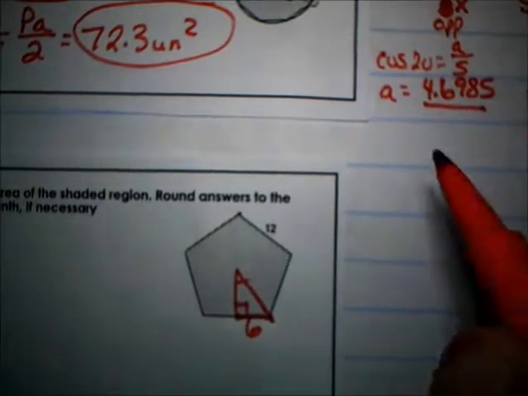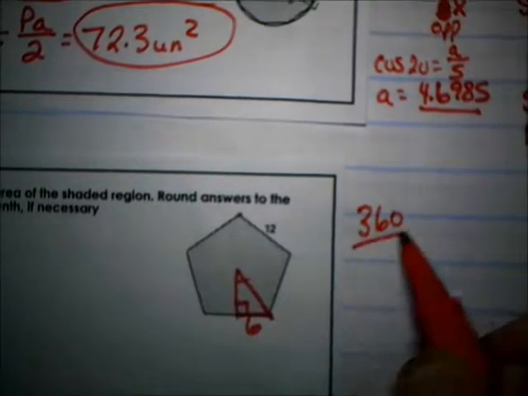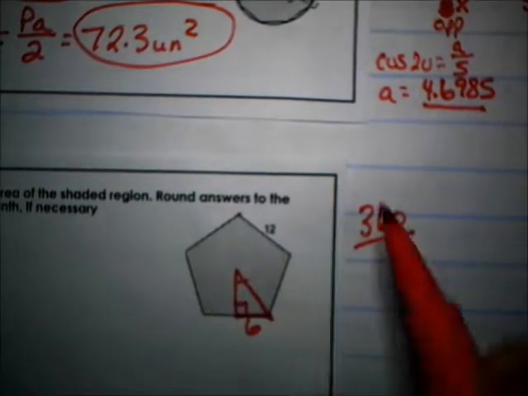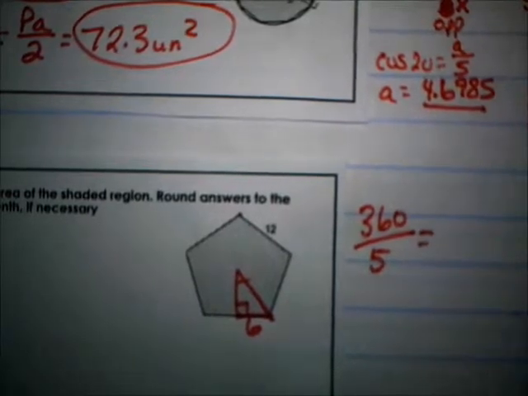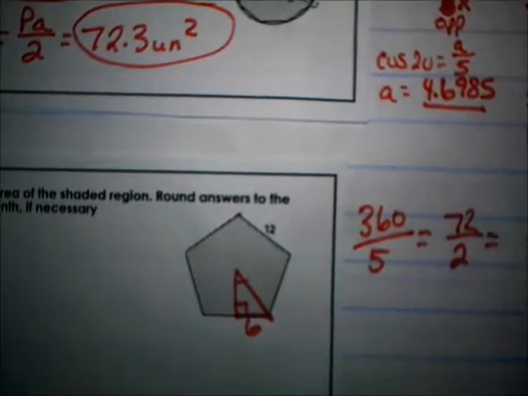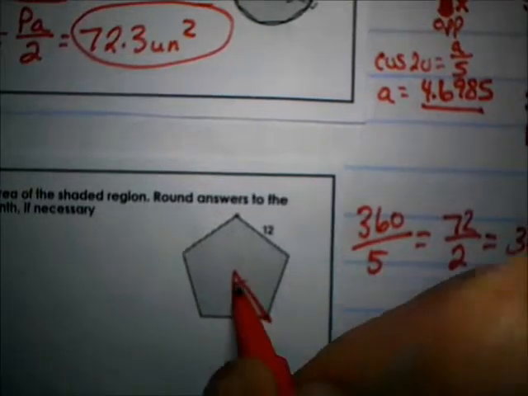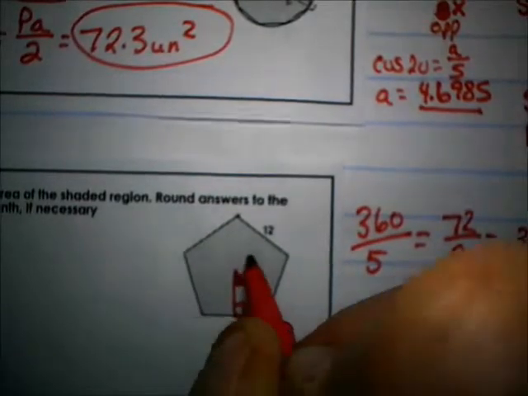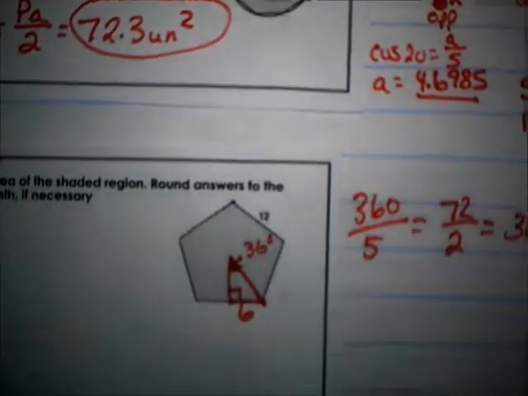The only way to find that angle is take 360 and divide it by the number of sides, which is 5. 360 divided by 5 is 72, and then I've got to divide it by 2, which gives me 36. So I know that angle right there is 36 degrees.